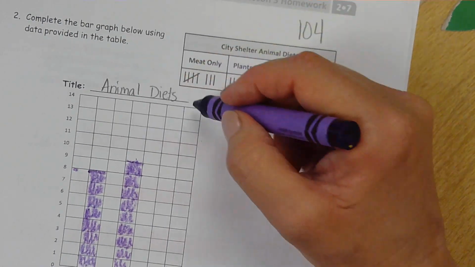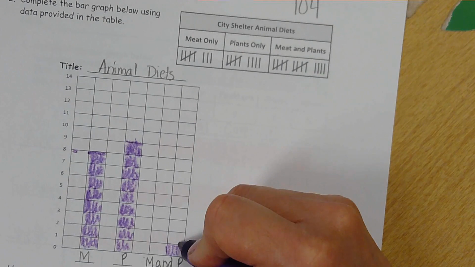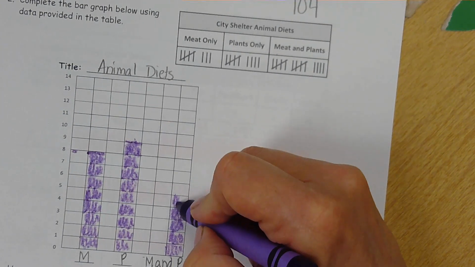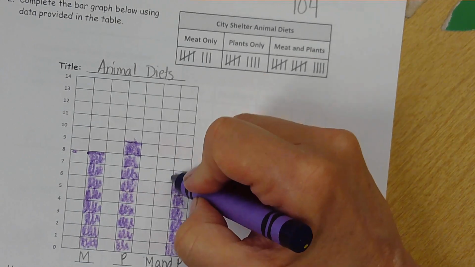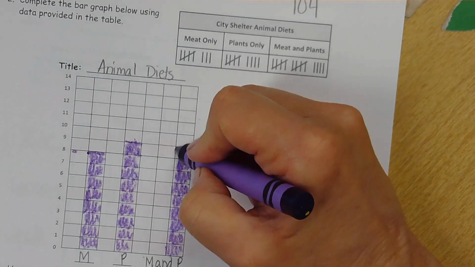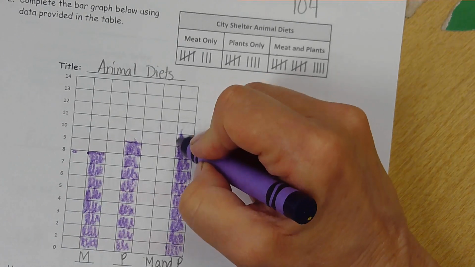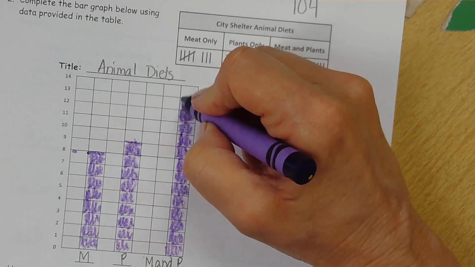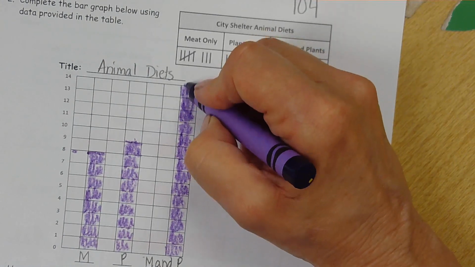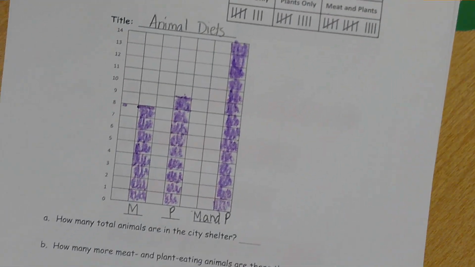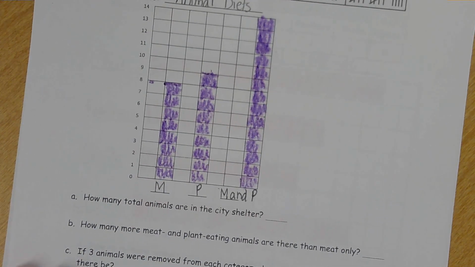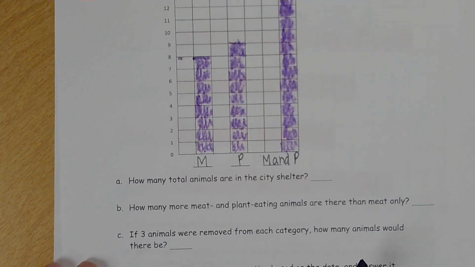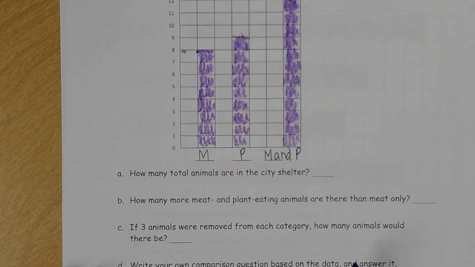That's all the way up to the top. I'm going to fill in every box, so I don't think I need to mark that. I don't even need to count these. I know I am going straight up to the very top to show 14 animals that eat both meat and plants. All right, so I was probably supposed to put that in that column. That mistake is okay. It's not going to mess me up.